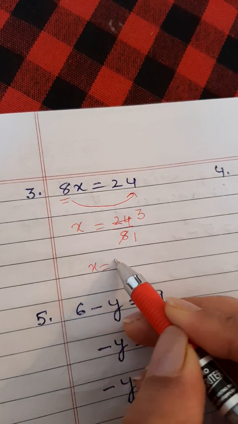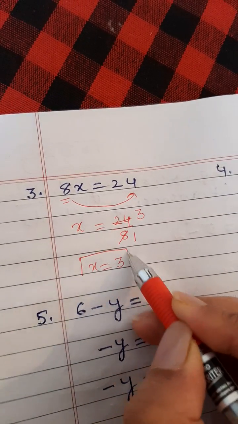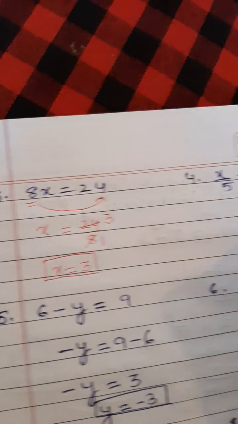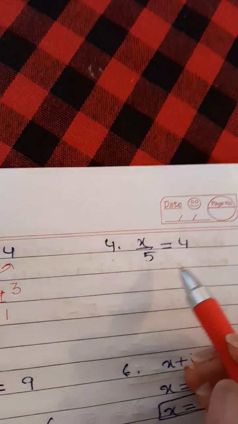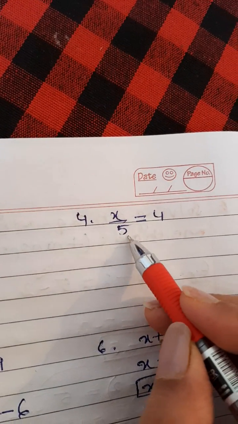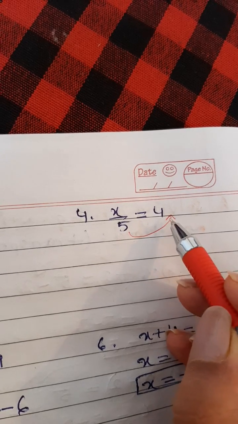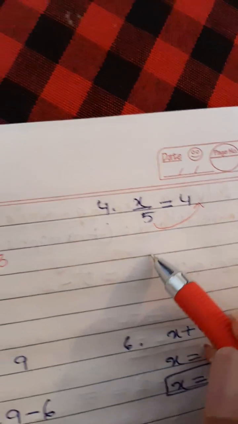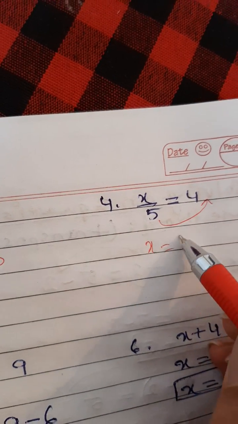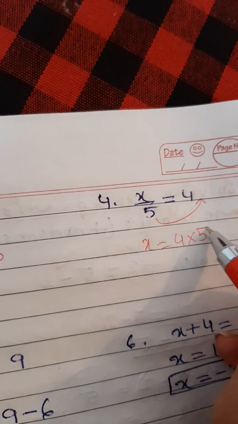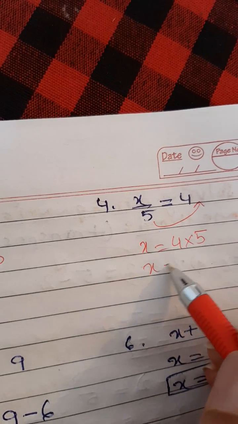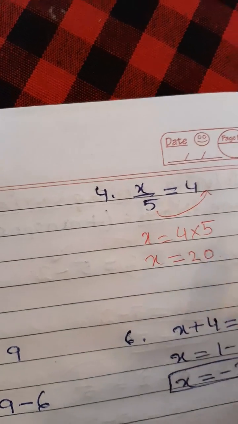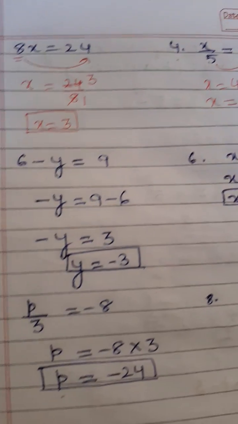So x is equal to 3 is the answer here. So do it like this. In the next, now 5 is divided here, so it will go there and get multiplied by 4. So x is equal to 4 multiplied by 5, and 4 5s are 20. So 20 will be your answer.